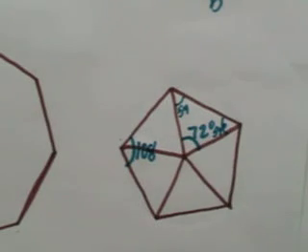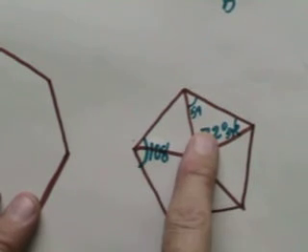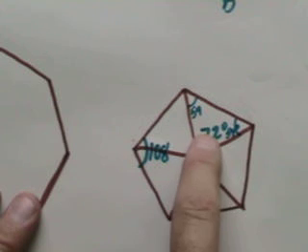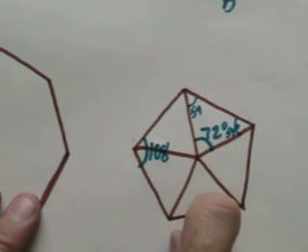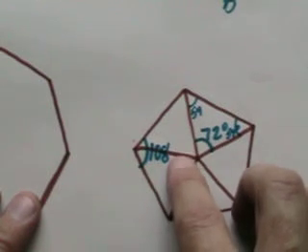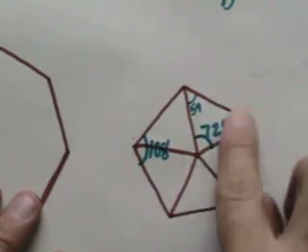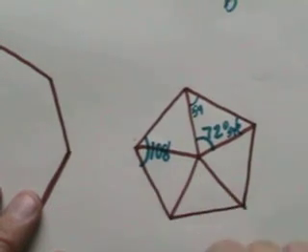Now, if I can find the area of one of these triangles, I can find the area of this shape. And I'm going to have to use trigonometry, so you'll probably need to look in video 2 as we continue this example. Okay? And good luck.